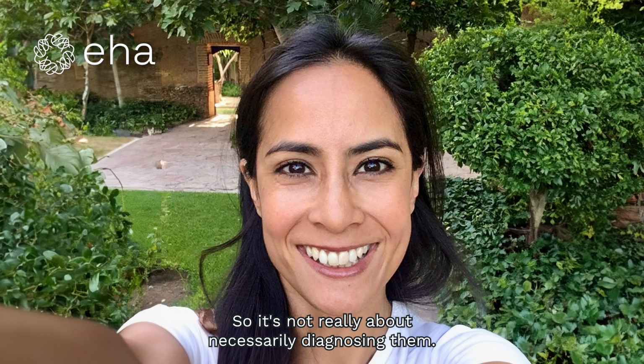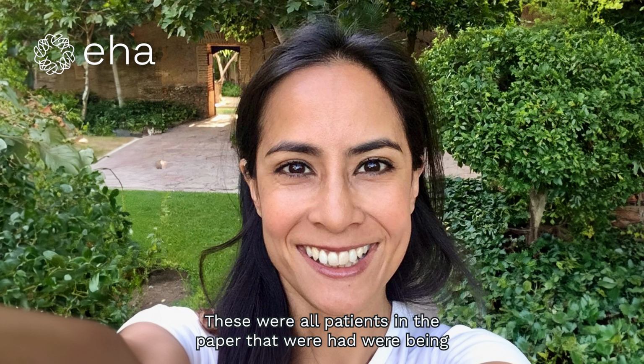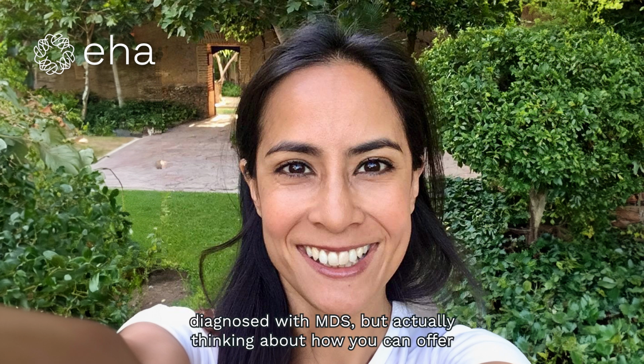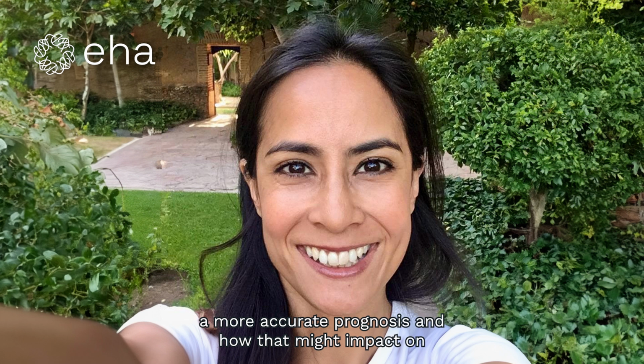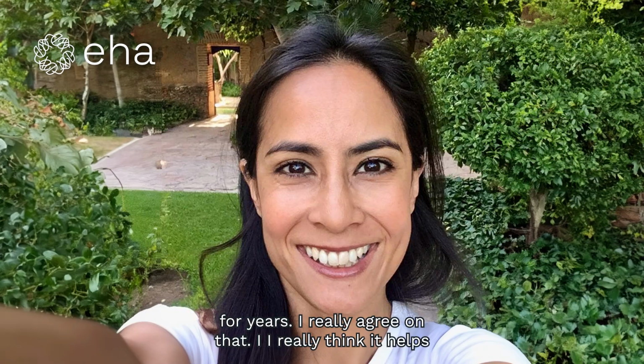So it's not really about necessarily diagnosing them. These were all patients in the paper that were being diagnosed with MDS, but actually thinking about how you can offer a more accurate prognosis and how that might impact on treatment and clinical trial cohorts. I think it's clearly making a huge difference, and not just in big labs that have been used to doing it for years. I really agree on that.